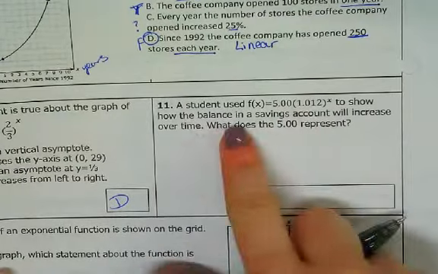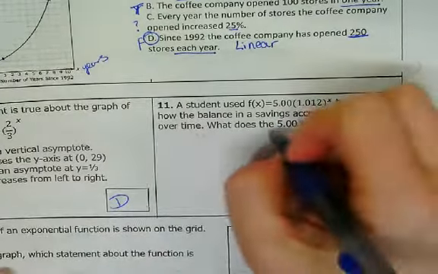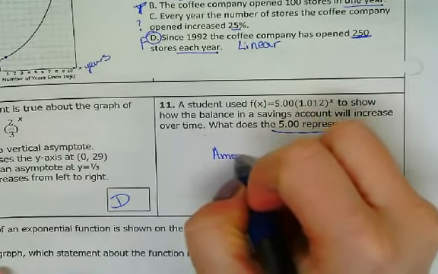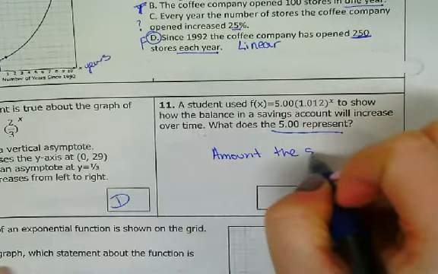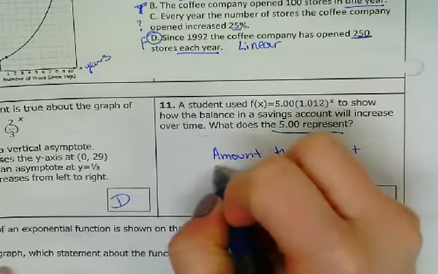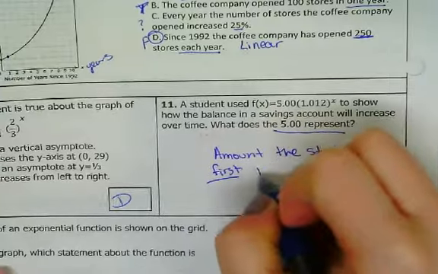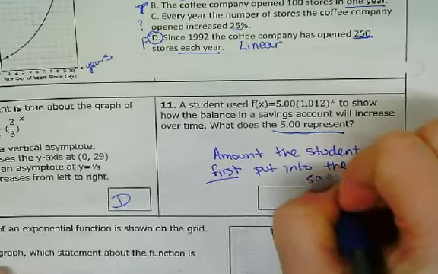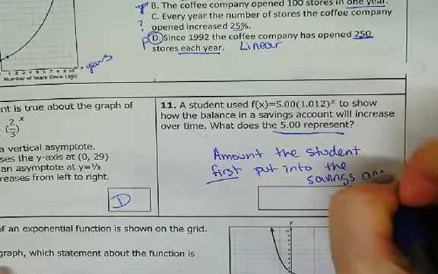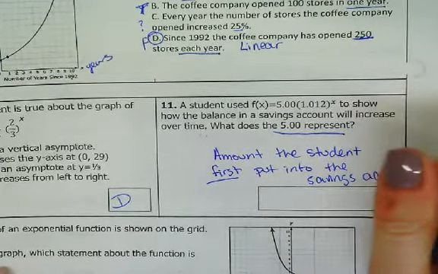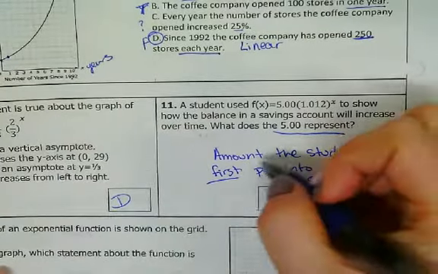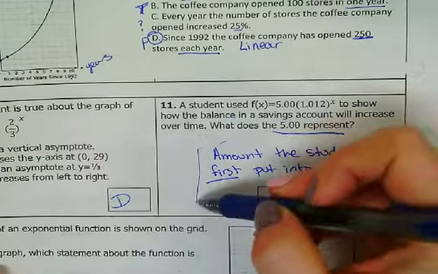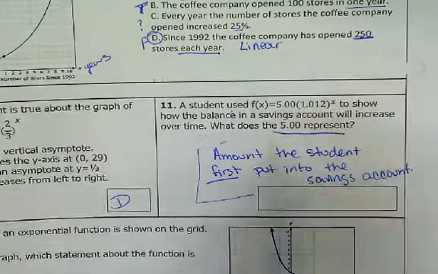A student used this function to show how the balance in a savings account will increase over time. What does the $5 represent? $5 is the amount the student first put into the savings account. You can also put it's the initial amount the student put in. Make sure you don't leave it at initial amount or starting point because those are very generic. You want your description to be specific to the problem.